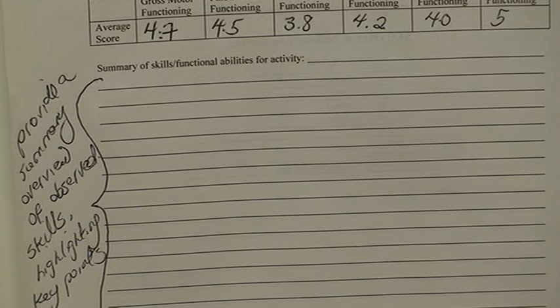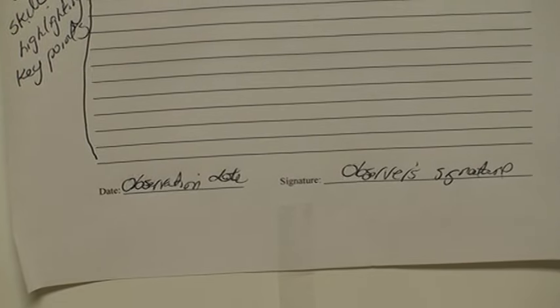So again, pulling out some of the key things that the individual did well, and then if there were any areas that were scored lower, anything that's worth noting, that again in TR practice might be some of the kinds of things that you would focus on with that individual. So you definitely want to highlight some of the key strengths, and then if there are any areas that could be improved. Okay, so you're going to fill that in neatly, and then at the bottom, again, the date of the observation and the signature of the person that observed it.